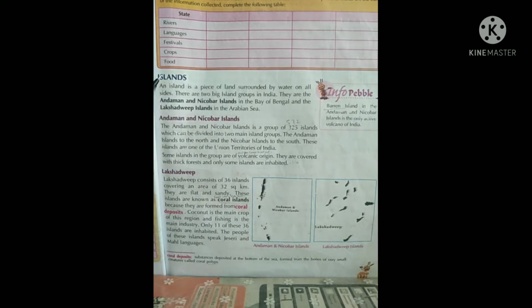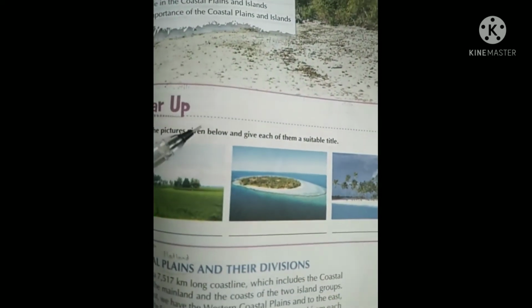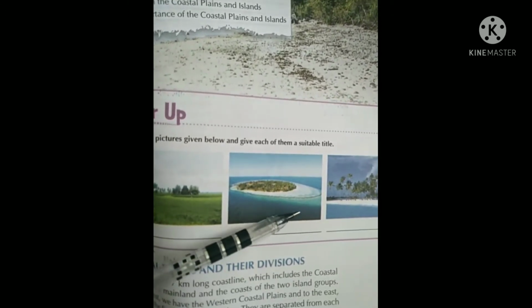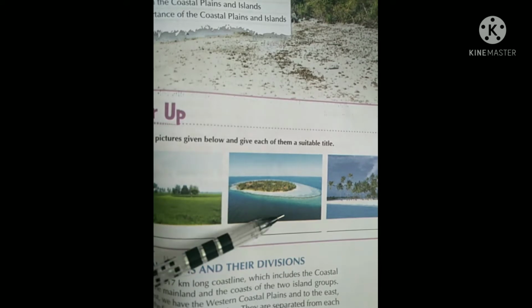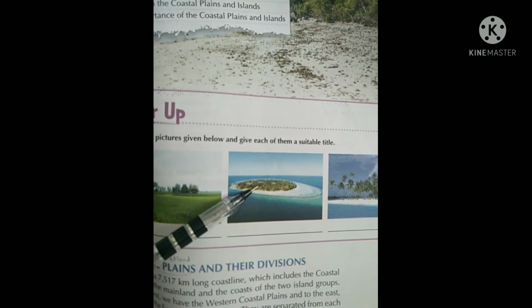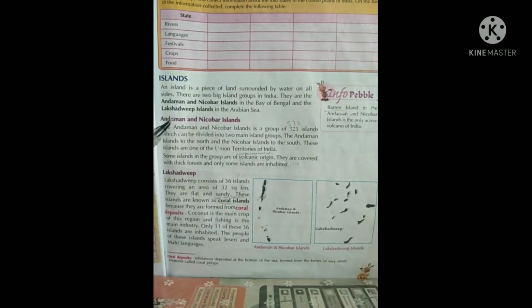Here see about islands. What is an island? An island is a piece of land surrounded by water on all sides. So that is an island. For example, you can see in this picture. This is an island. Here, what you are seeing is water all around, and in the middle you can see there is land. So this is an island, isn't it?